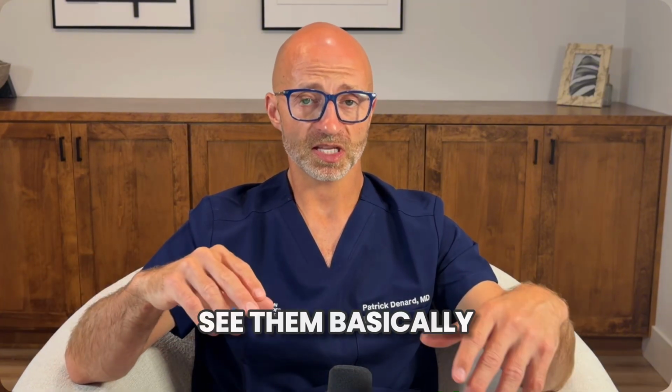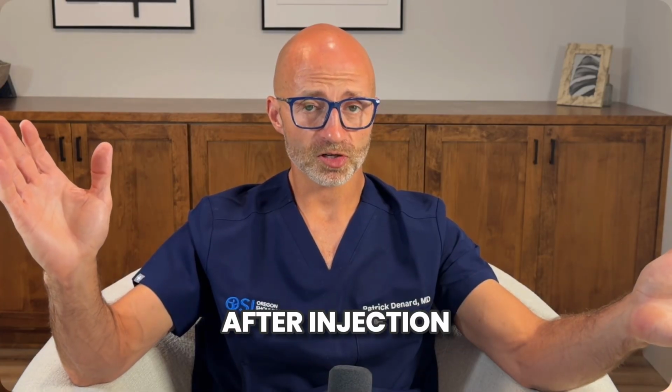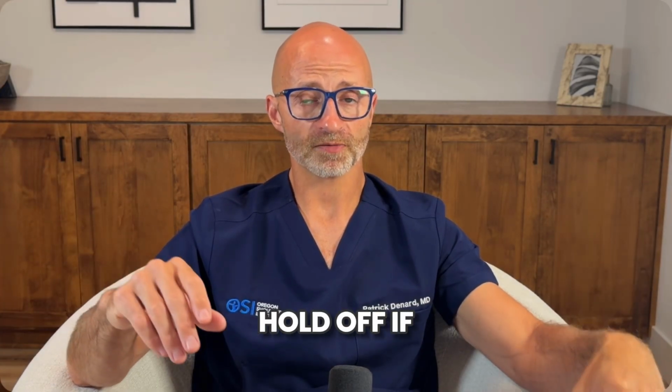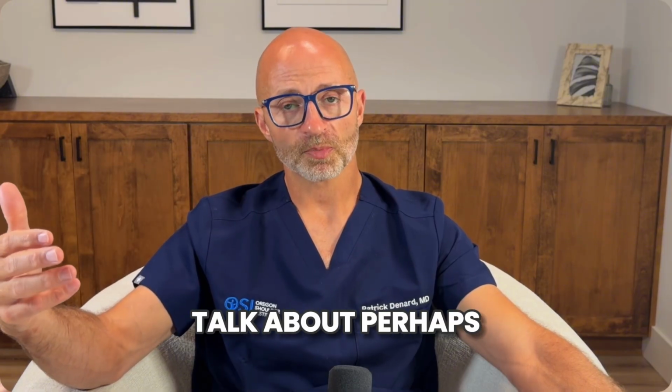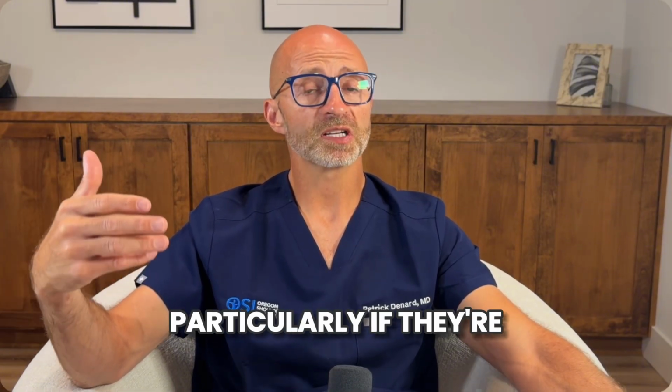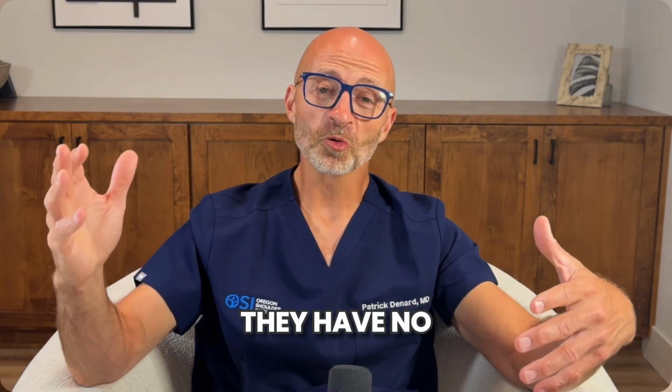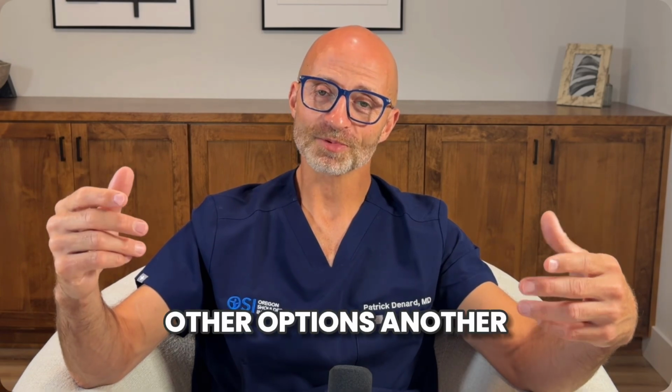If their pain's pretty much resolved, and in some cases you can see them basically get 80% better after injection, great, we just hold off. If it's sort of in the middle in terms of the recovery, then we're going to talk about perhaps doing another injection, particularly if they're very painful. If they have no relief, then we want to look at other options.